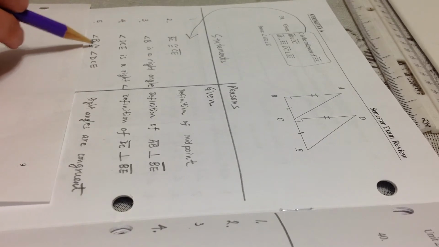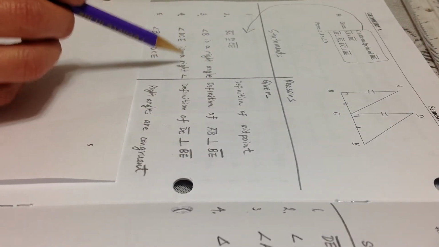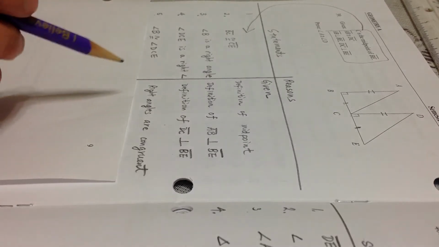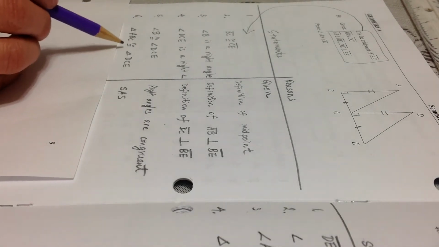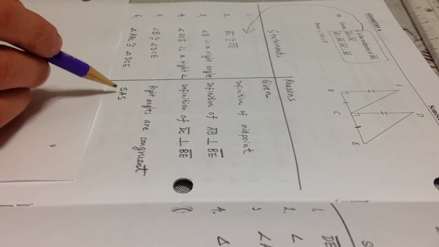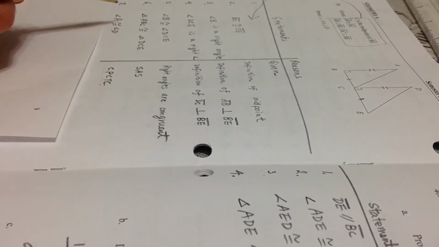Then angle B congruent to angle DCE. So these two, because they're both right angles, right? So they must be congruent. So we can say right angles are congruent. Then we're going to do a triangle, ABC, congruent to DCE. That's side angle side, right? Side angle side. Then after that is always CPCTC, and it's angle A and angle D, because they correspond. Okay?